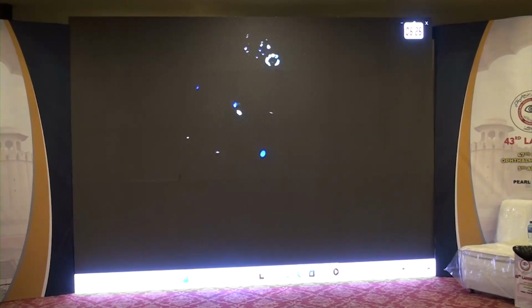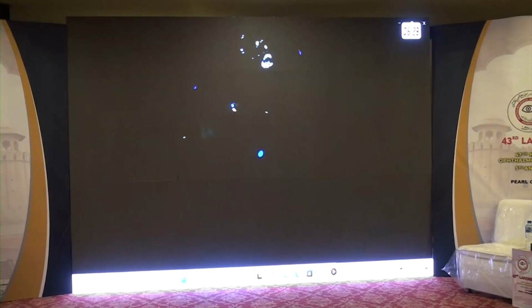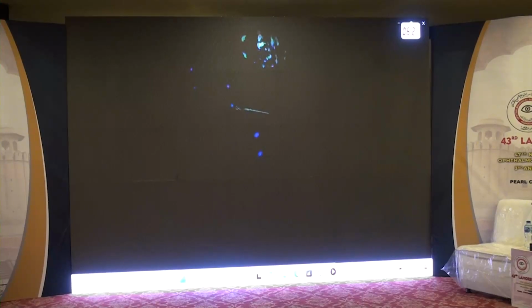For the epiretinal membrane, we will normally start with a vitrectomy. Then we inject intravitreal triamcinolone.